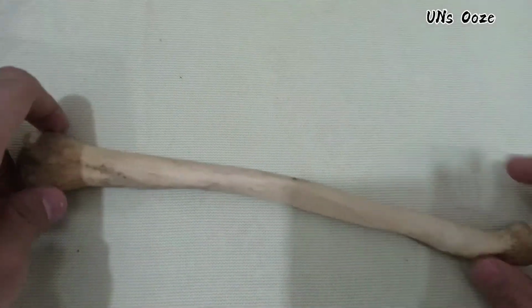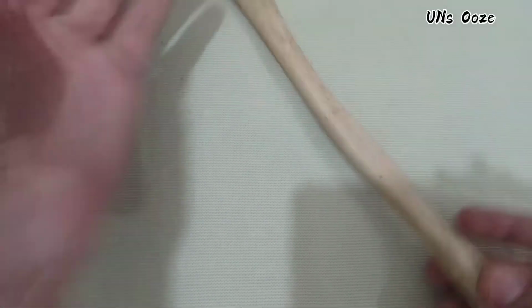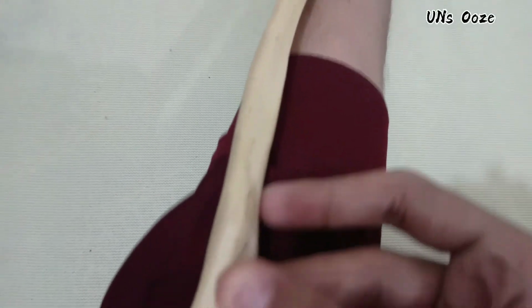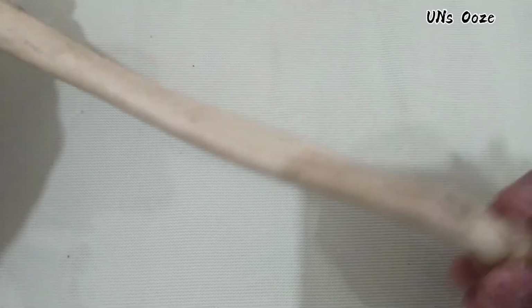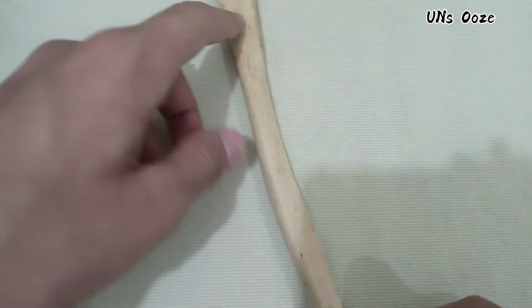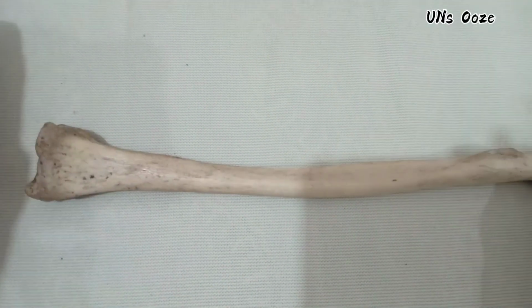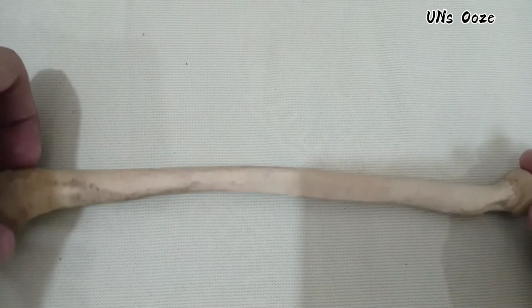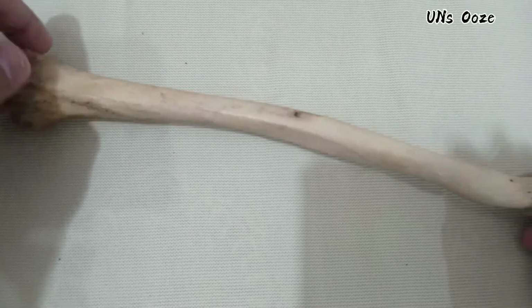Okay, so here is the radius bone. Radius is the lateral bone of the forearm. You see here, this is the radius. So how can we identify whether it is of the right side or the left side?